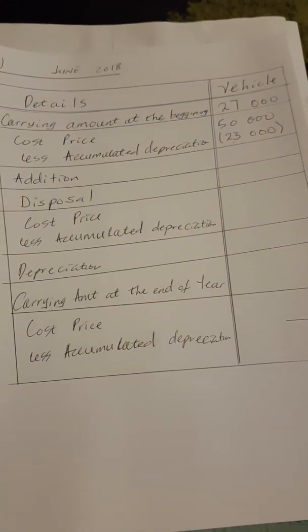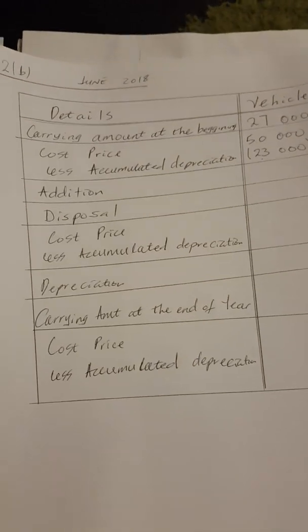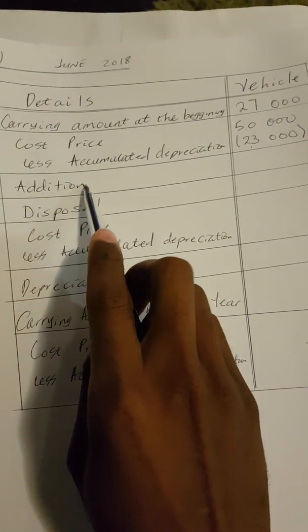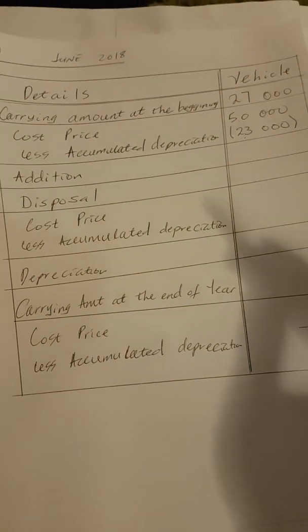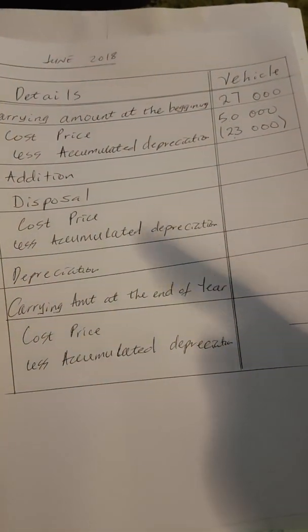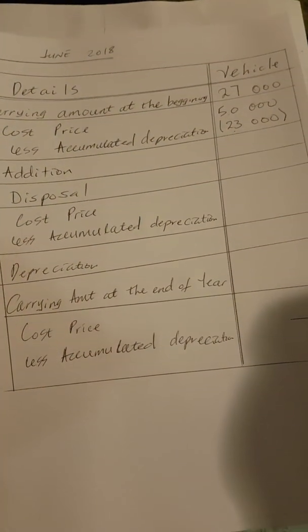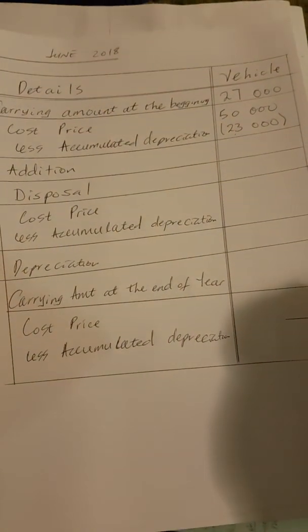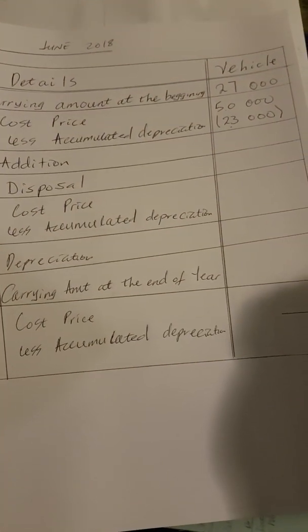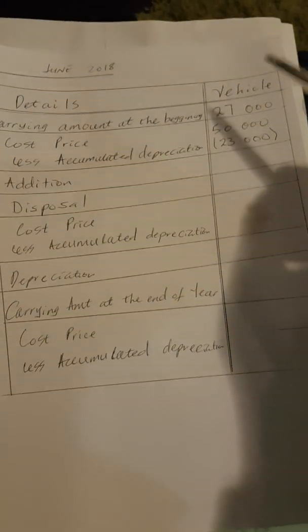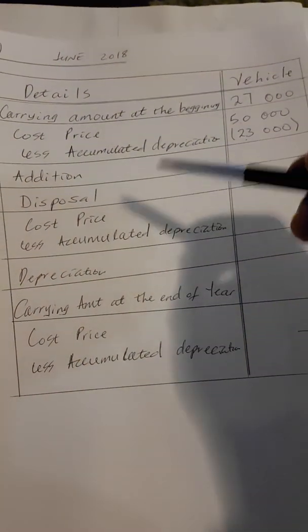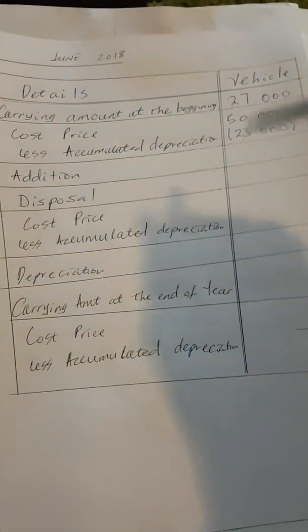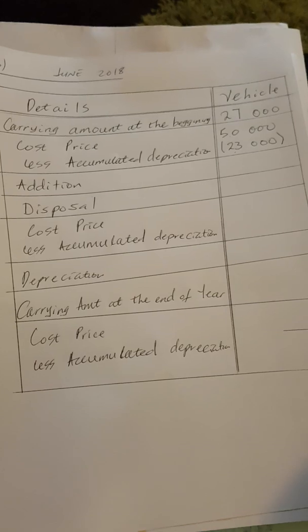So let's move to additions. What are the additions? Additions simply refers to the non-current assets that were not there at the beginning of the year, but these non-current assets were purchased during the year. Since we have a vehicle here, on addition we're talking about the vehicle that was purchased during the year, and that vehicle was not there at the beginning. So what is that vehicle?